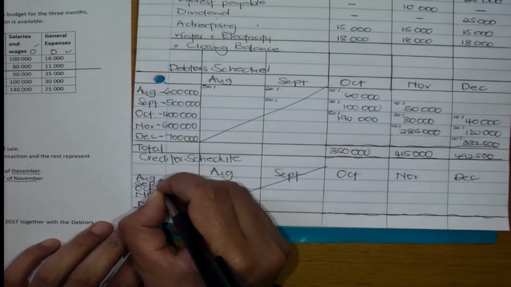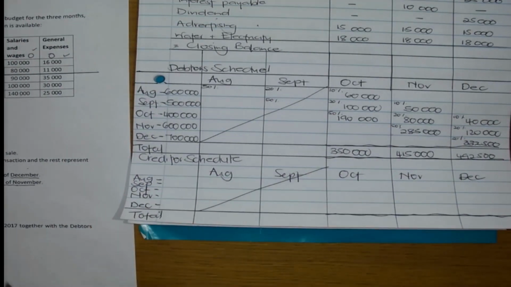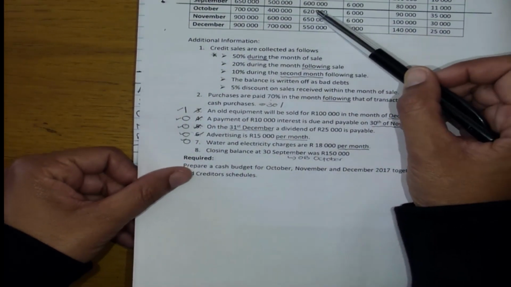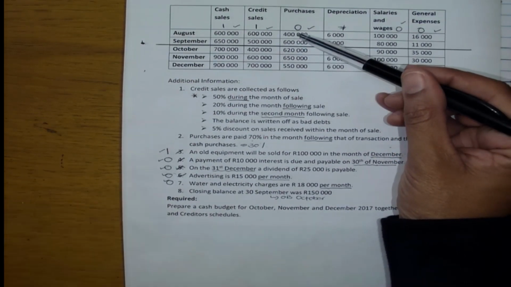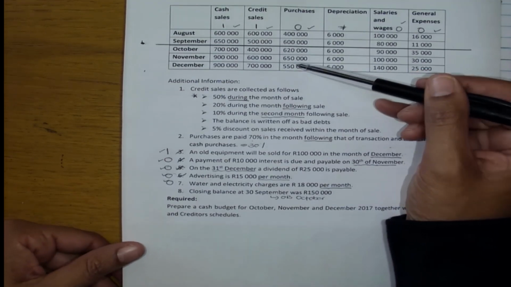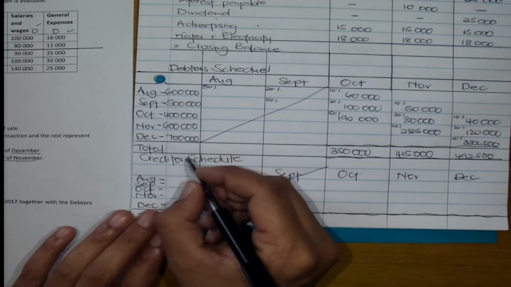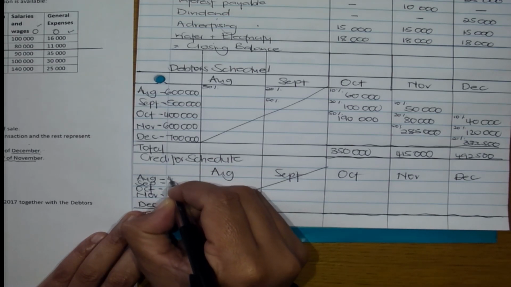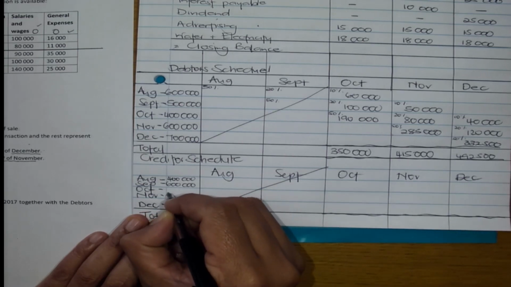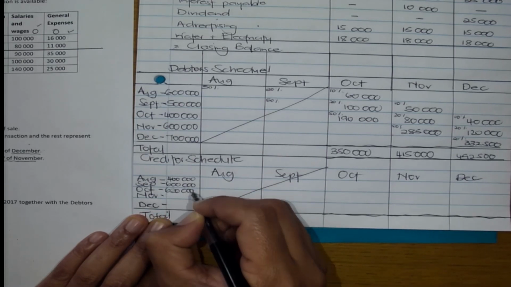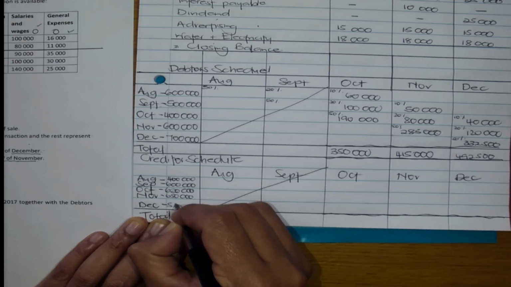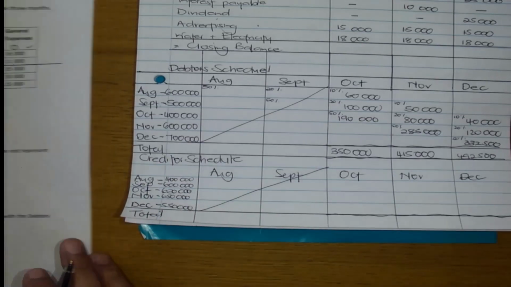My calculation, August, what's my purchases? Purchases, August is 400, 600, 620, sorry, 400 in August, 600 in September, 620 in October, 650 in November, 550 in December. So I'm just going to write it here. So it's 400,000, 600, 620, 650, and 550. Okay, now we go look to our instruction.